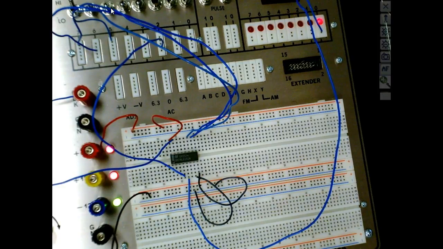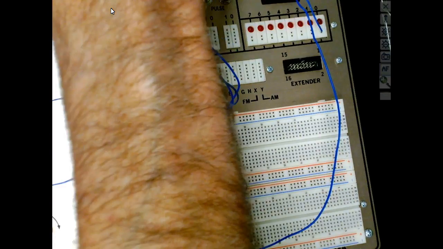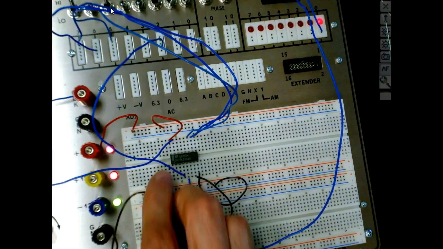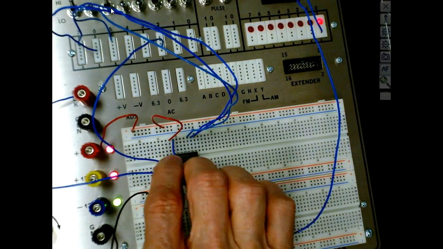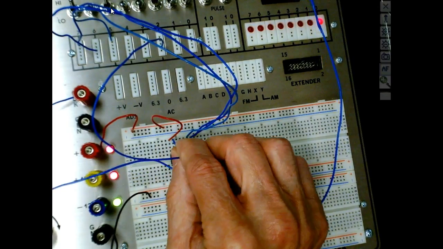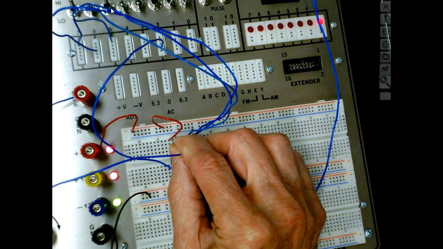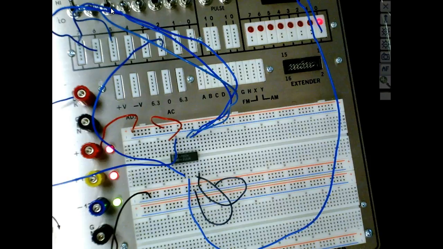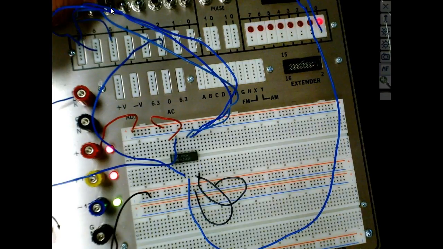So how far do we want to go? So I'm on input 4. So let's select input 5. It goes high again. So I'm going to move over to input 5. What pin would that be? Okay, so there it is. See that? Ain't that neat?